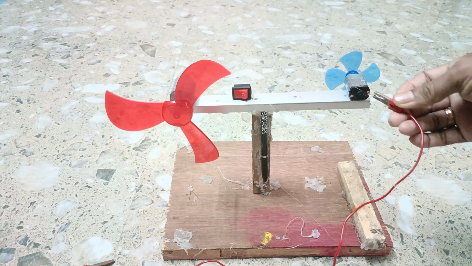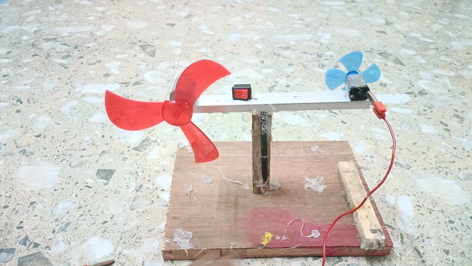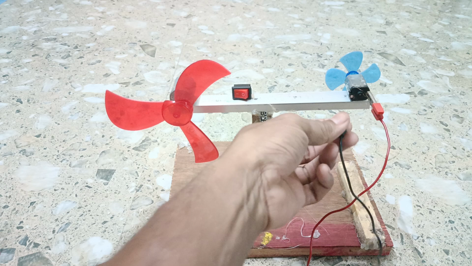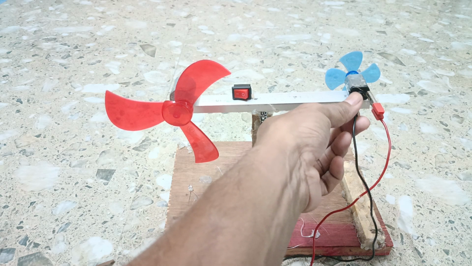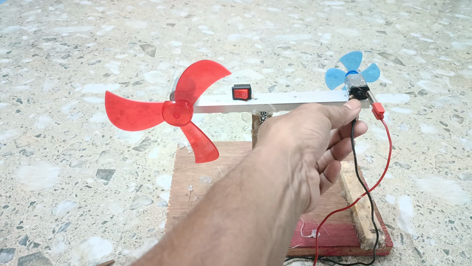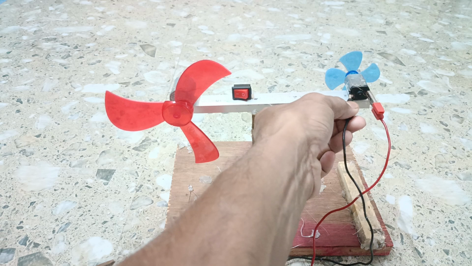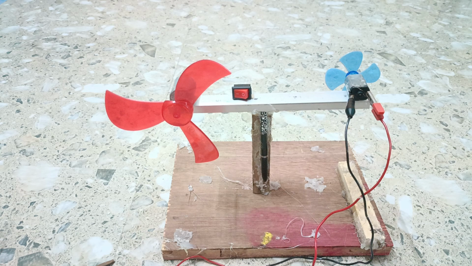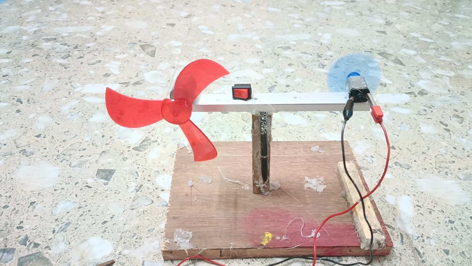You see here we are connecting this positive terminal, and if we connect this with the negative terminal, the fan will rotate because we are giving electrical energy to this motor, and the electrical energy is converted into mechanical form of energy. You see here, that is electrical energy converted into mechanical form of energy, and this is what we call a motor.